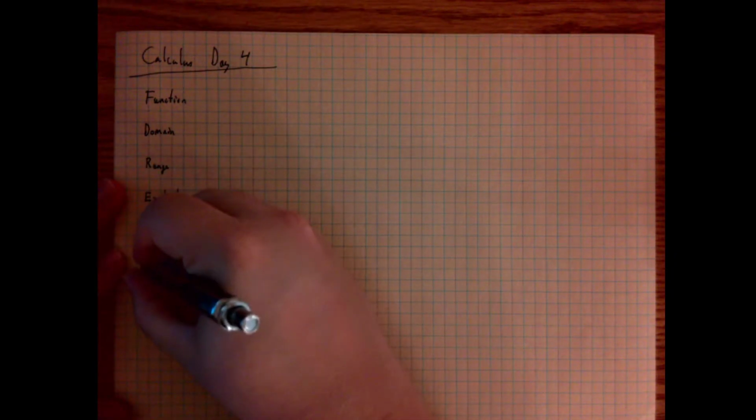All right, for today, the big thing is we got a bunch of definitions to talk about. Let's go ahead and list them out here. We have function, domain, range, explicit, implicit, and function notation.